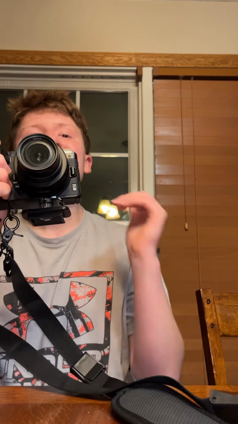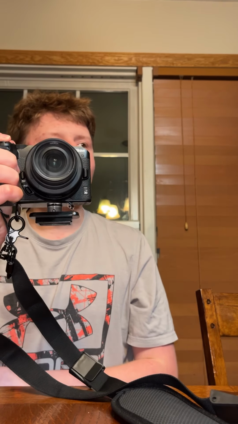Onto the Z30 side, it can shoot 11 FPS, and that 8 FPS difference, which may not sound like a big difference, makes a huge difference when shooting fast-moving subjects. Just listen to the shutter sound difference.